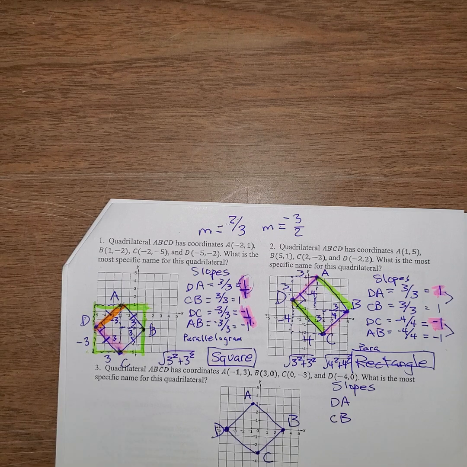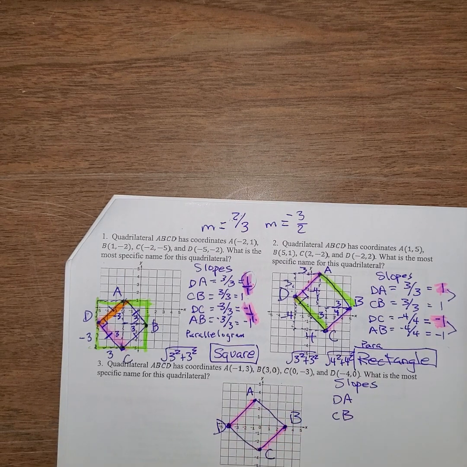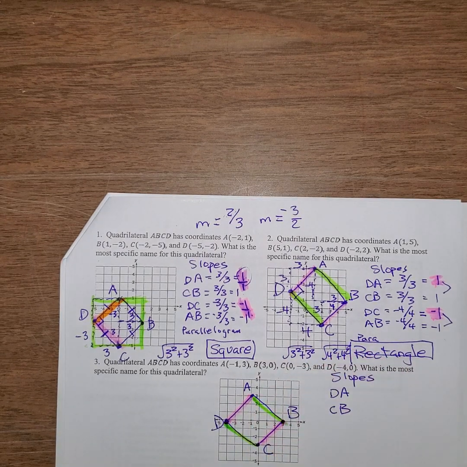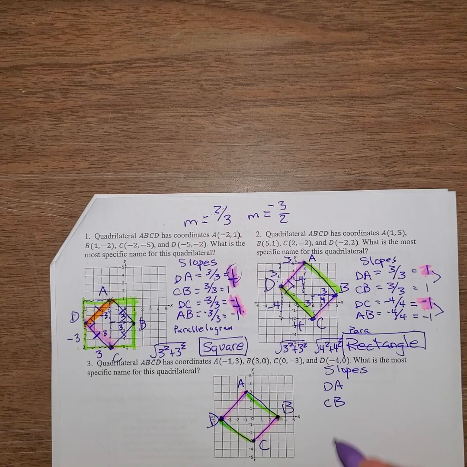So those are the pink ones, right? And then this one and this one are the green ones. So that's DC and AB. So we're checking slope to see if opposite sides are parallel or have the same slope, right?